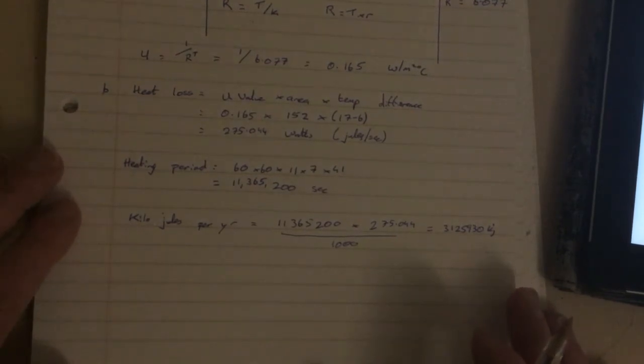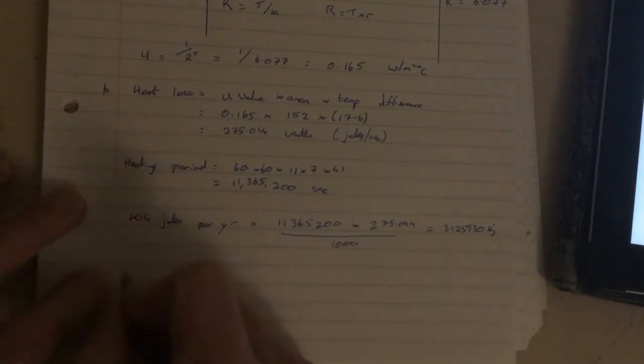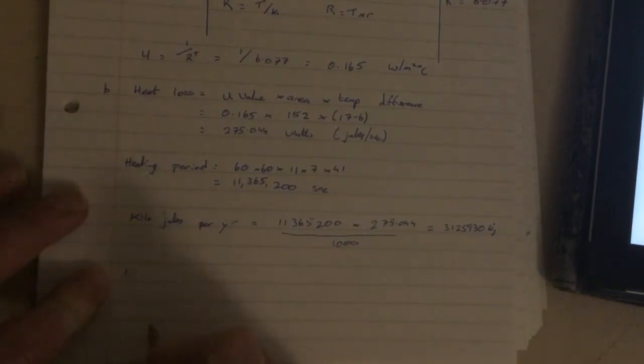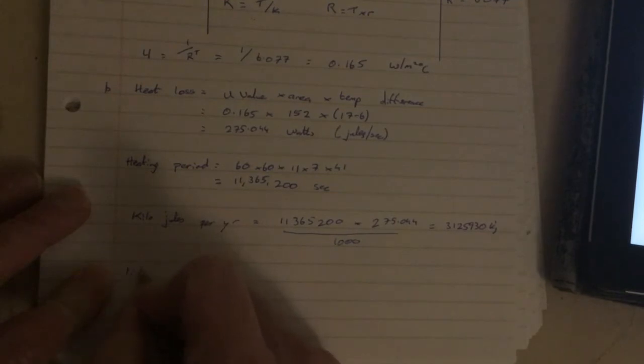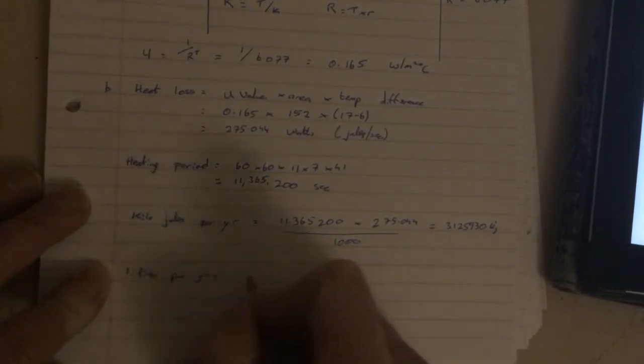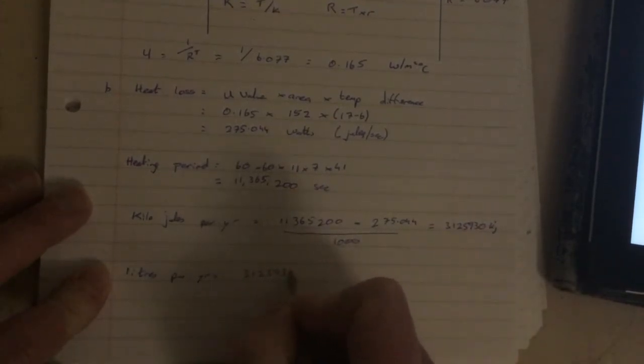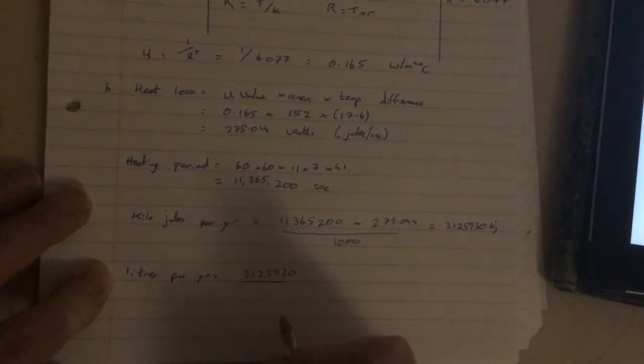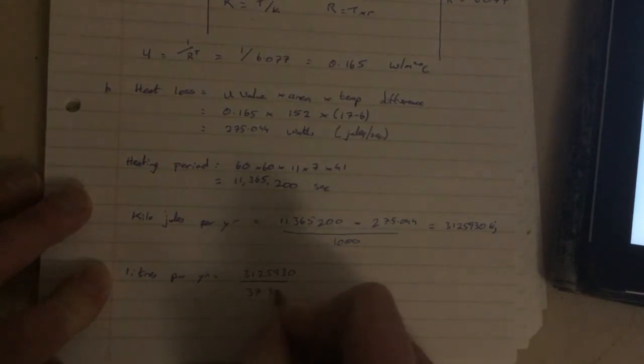Now, next I need to convert that back into my litres. So the litres of oil used. So my litres per year is this value, my 3125930, divided by the calorific value, which I'm given in the question as 37350.